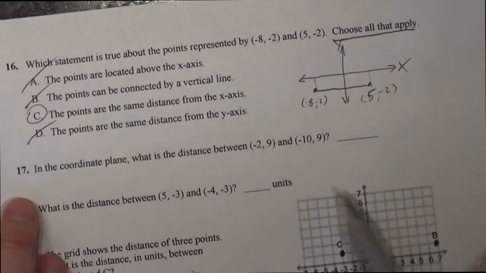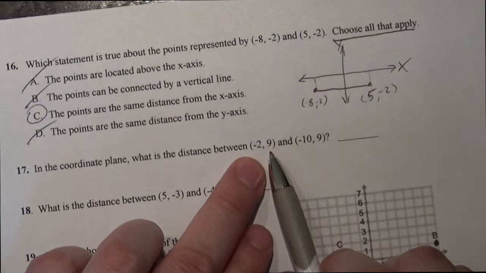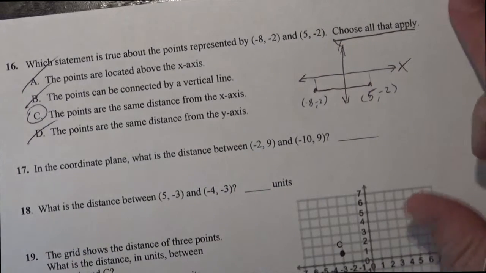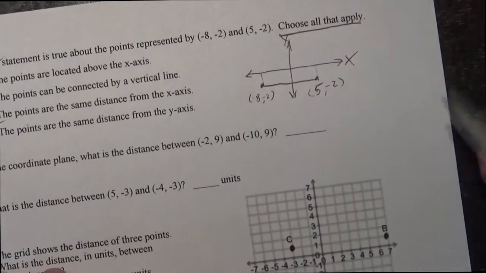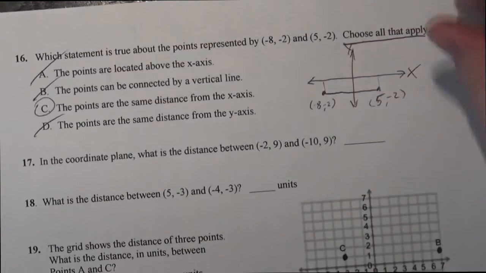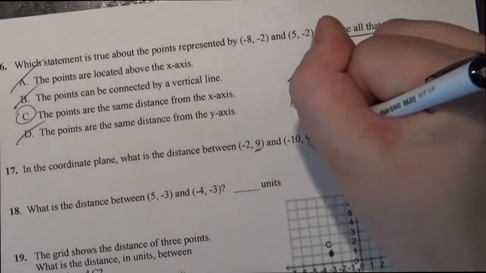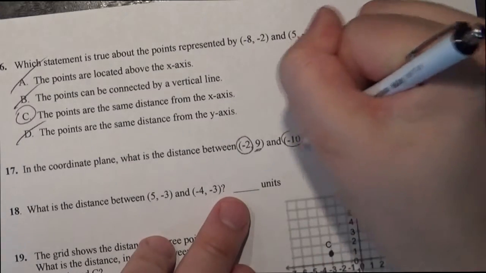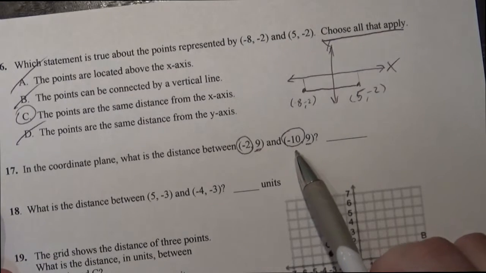Look at number 17. In the coordinate plane, what is the distance between -2, 9 and -10, 9? Now we could, again, draw these points out on a coordinate plane and then count the number of steps between them, or we could use our tip that we know about. If we have a value that's the same, like our y value, we can then find the difference of the value of the x, which is not the same.